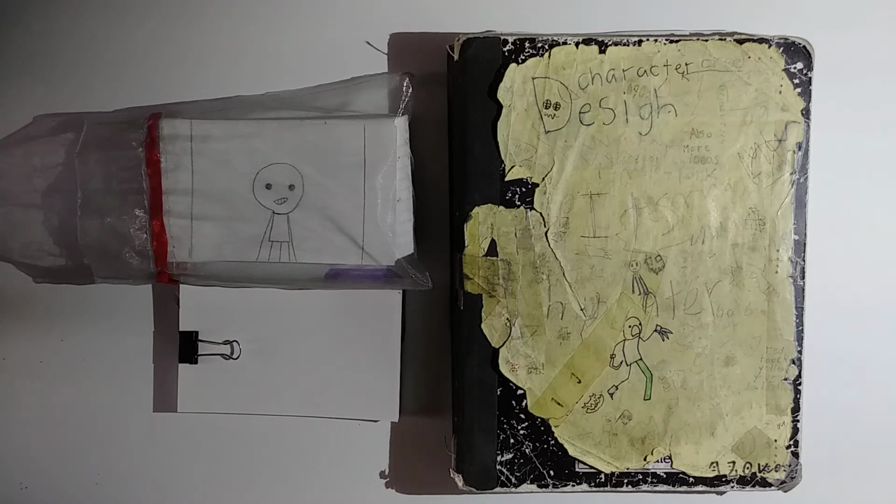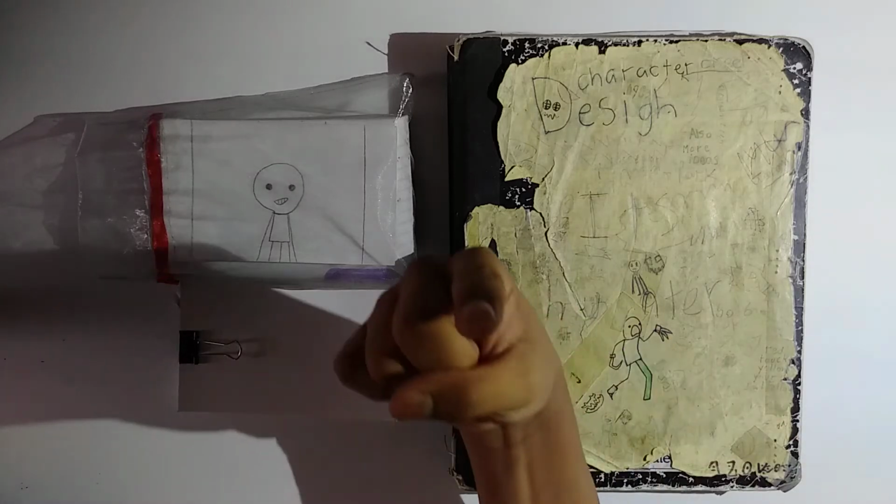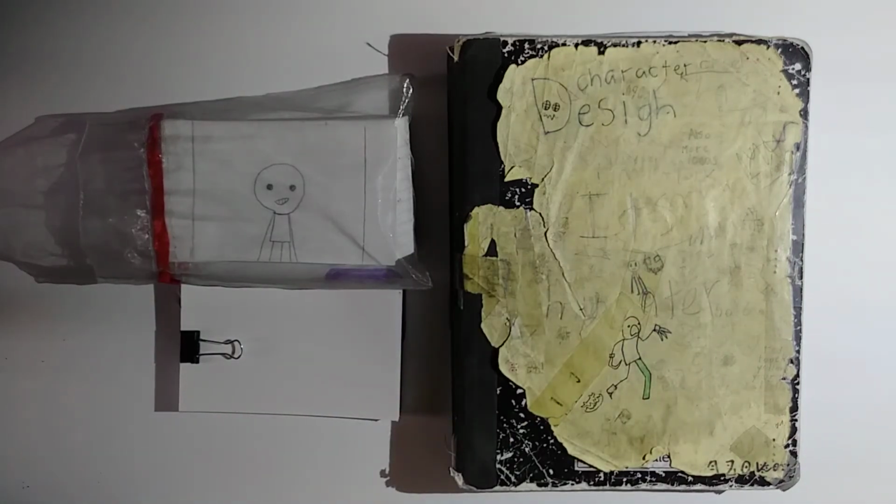So, what you need for your original character, if you already know this, is a good silhouette, a good color palette, and a good design. And it's all up to you to decide if your character is good for you.